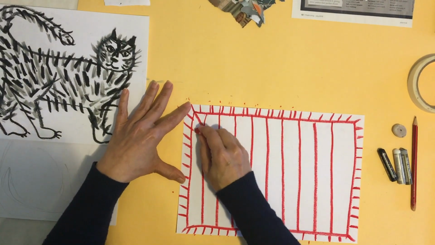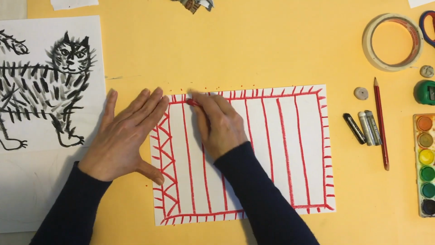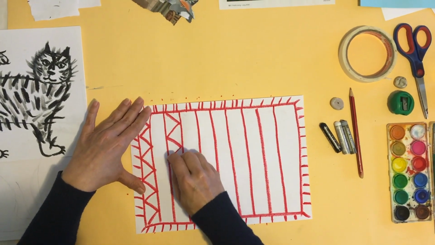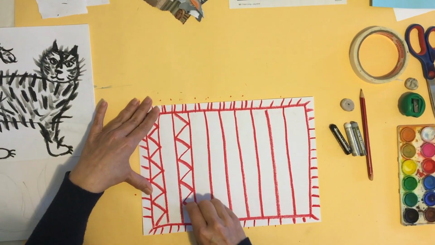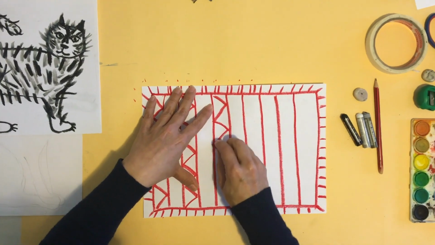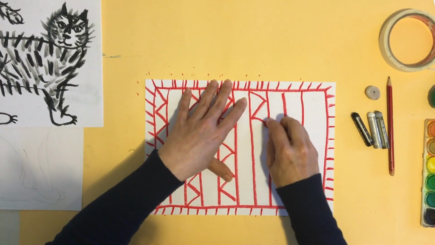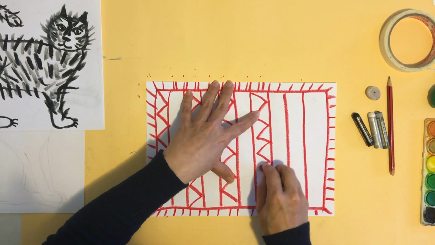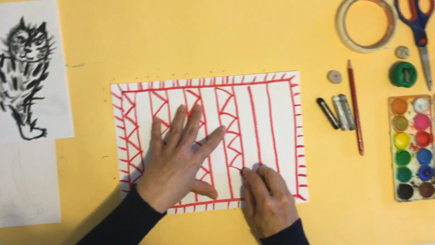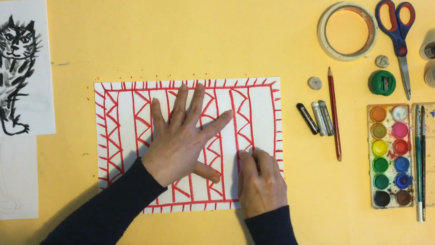And I'm just using some simple patterns, and we're going to really make a very beautiful carpet until we fill the whole page with our patterns. Now, if you've got a nice range of crayons like I do in different colors, you can fill in your different shapes using different colors.